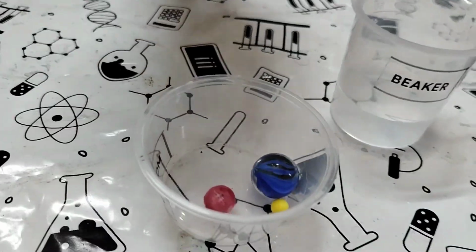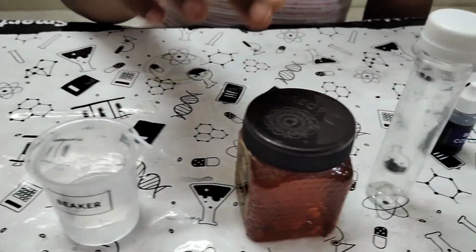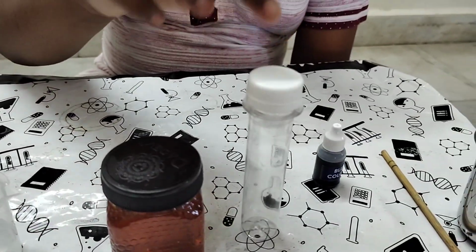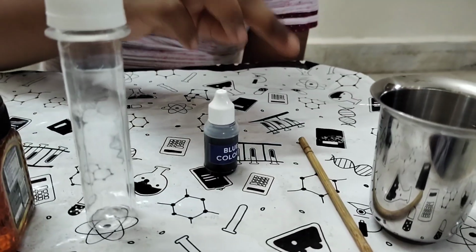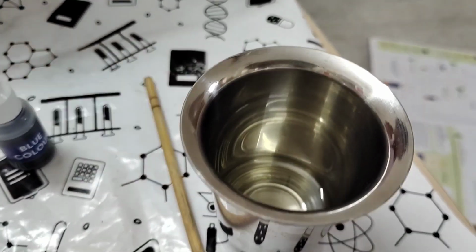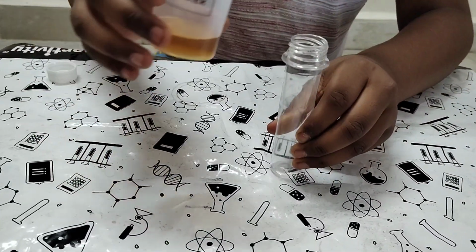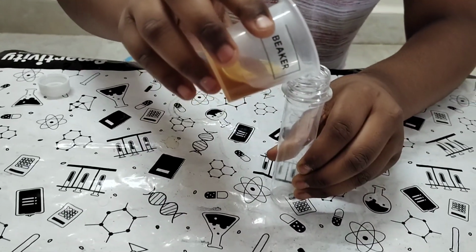Marble, jam, 2 tiny balls, beaker, water, honey, test tube, blue color, stirring stick and oil. Okay, shall we start our experiment? Yes. Take a test tube, add 15 ml of honey.